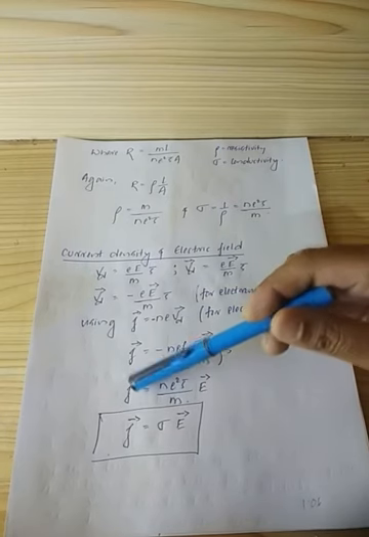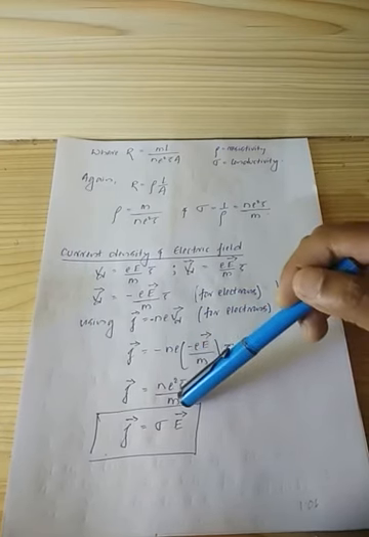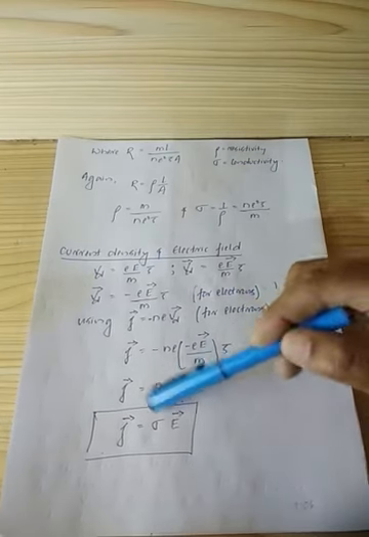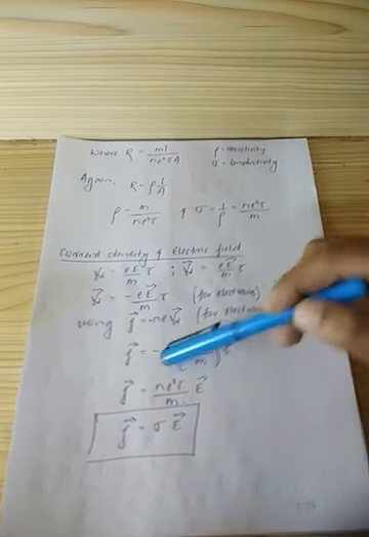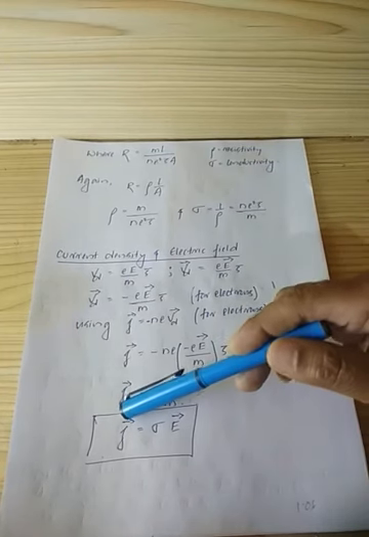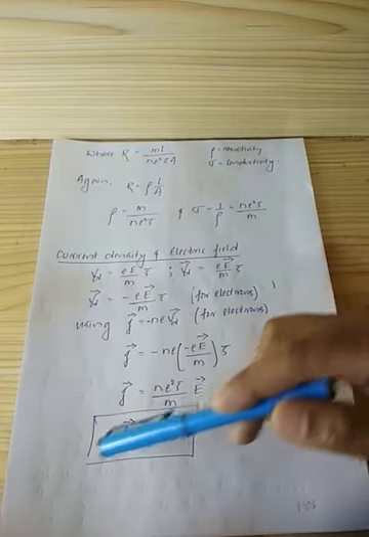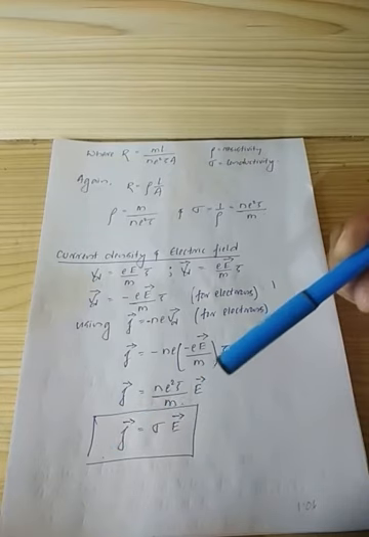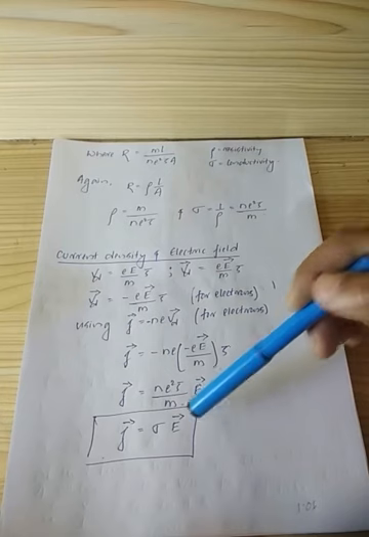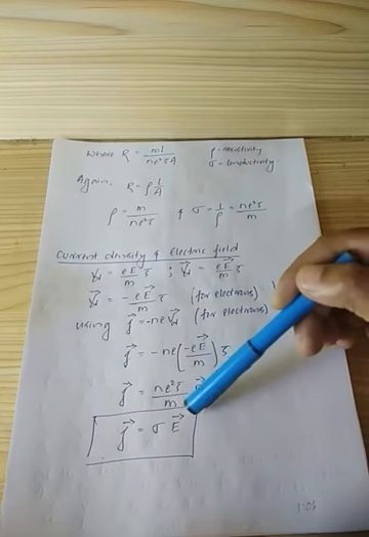So J is equal to N e squared tau divided by m into E. Now this term we can replace by the conductivity of the conductor. So J is equal to sigma E. This is the vector relationship between J and E, and we can use it for the positive charge carrier as well as the negative charge carrier.